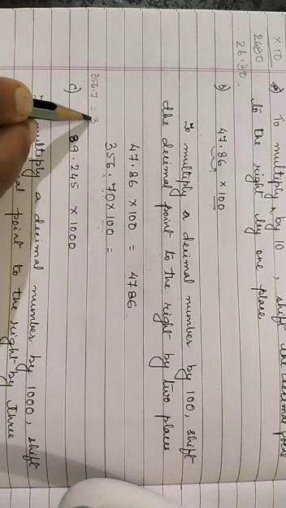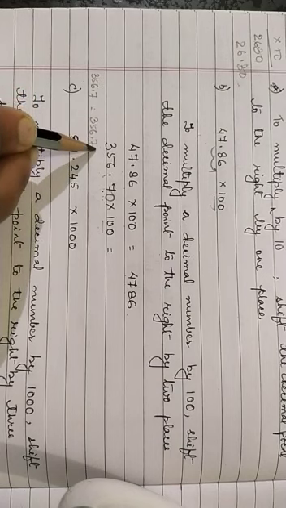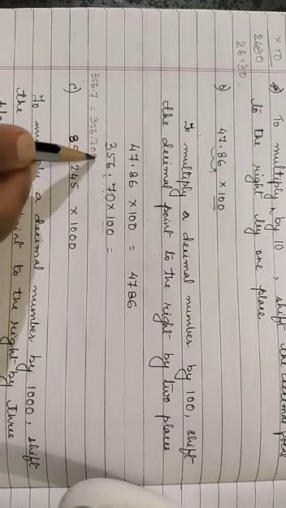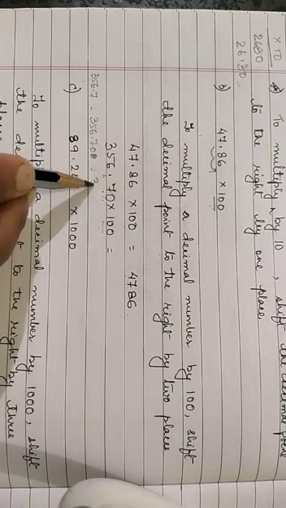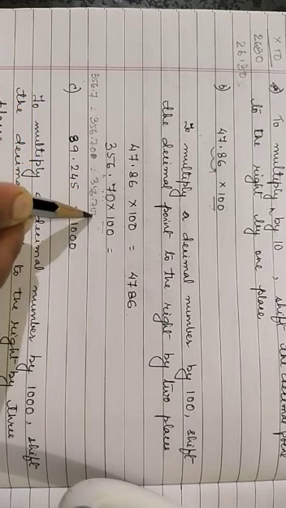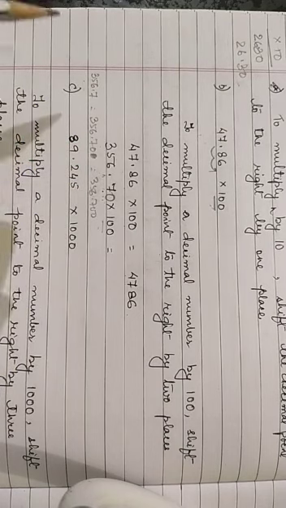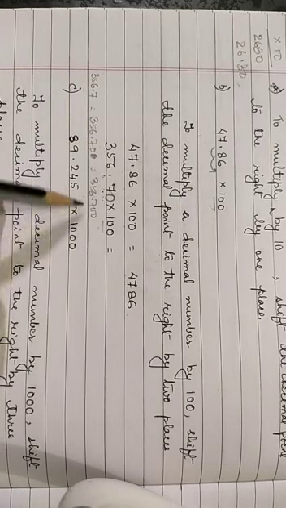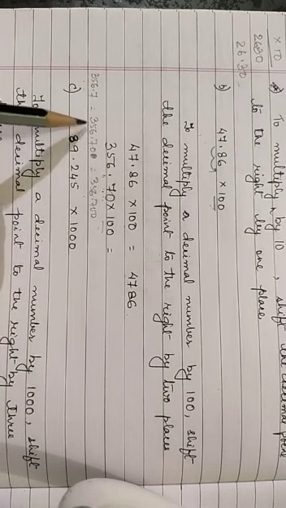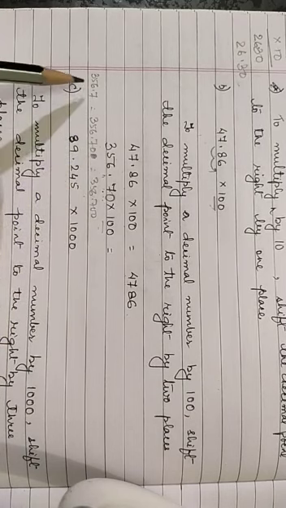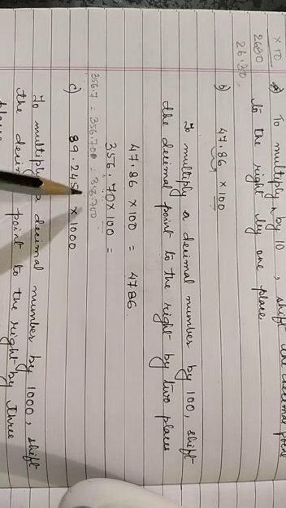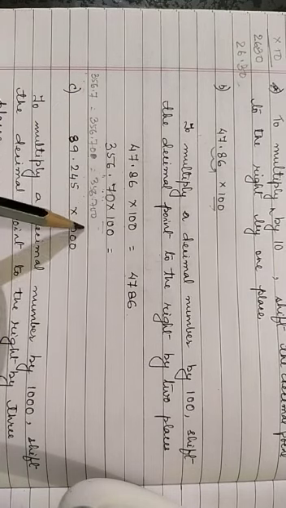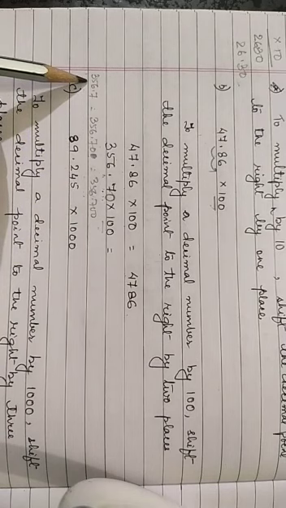If I write 356.7 is equal to 356.700, the value will not change. It is the same. Okay. This 356.70 is equal to 356.7. 356.700 is equal to 356.7.